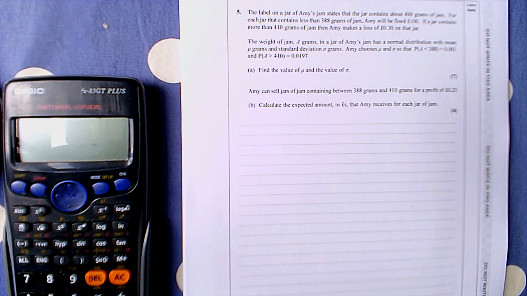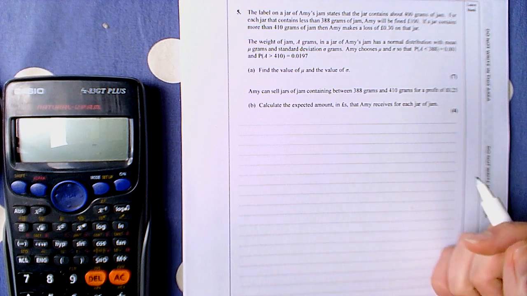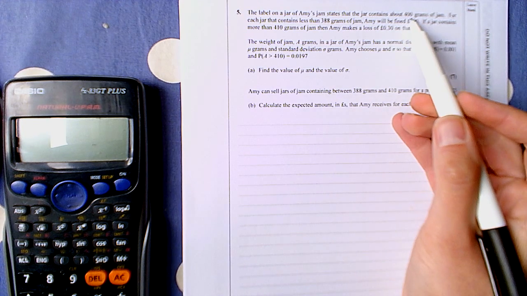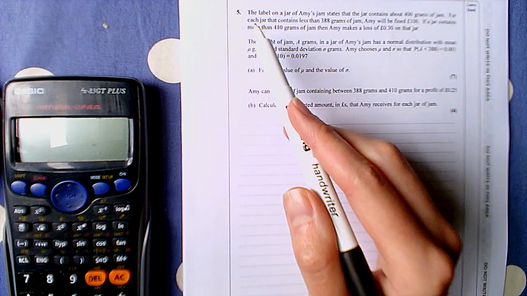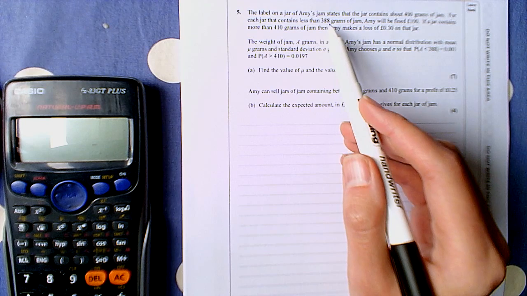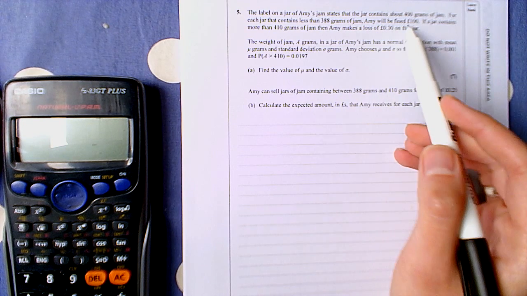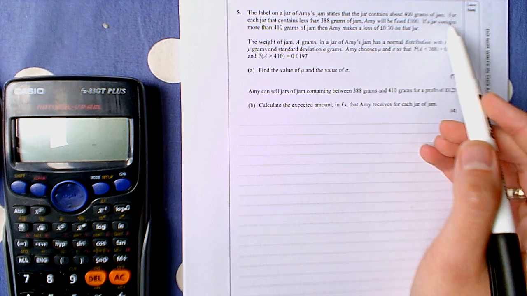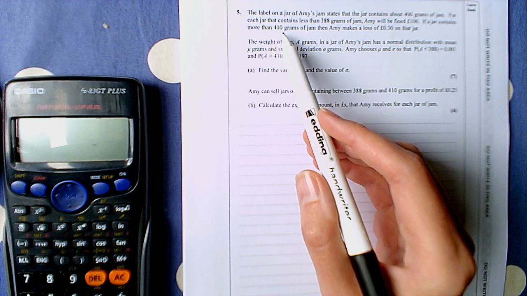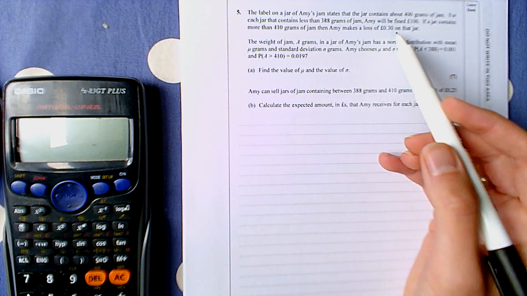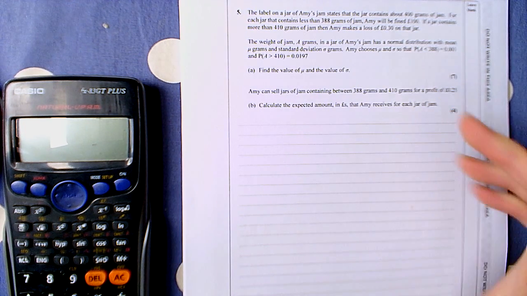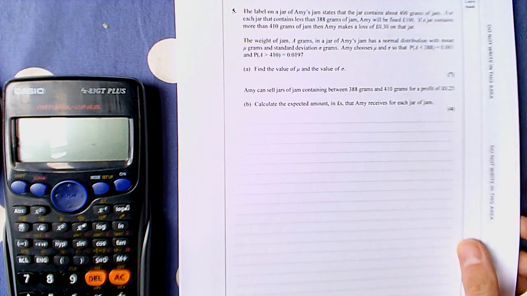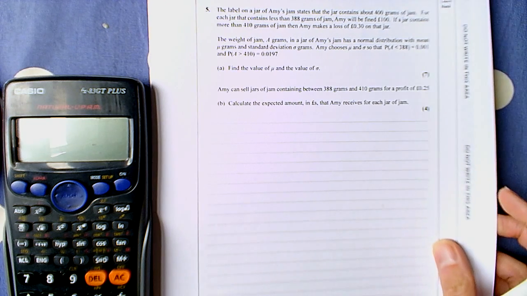Question 5. The label on a jar of Amy's jam states that the jar contains about 400 grams of jam. For each jar that contains less than 388 grams of jam, Amy will be fined £100. And if a jar contains more than 410 grams of jam, then Amy will make a loss on that jar. I guess because she's giving away too much jam for how much it cost her to make it.